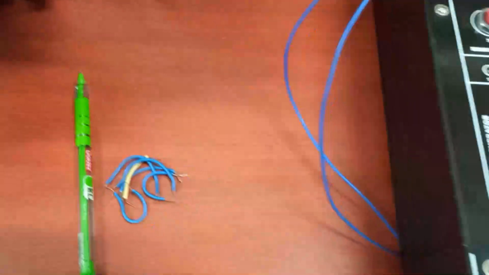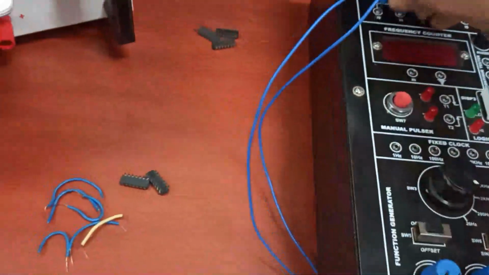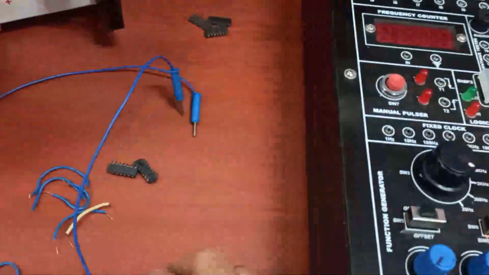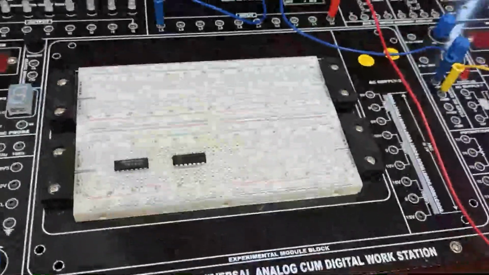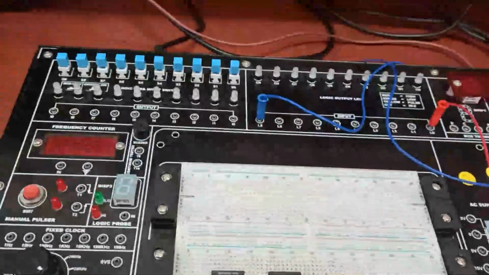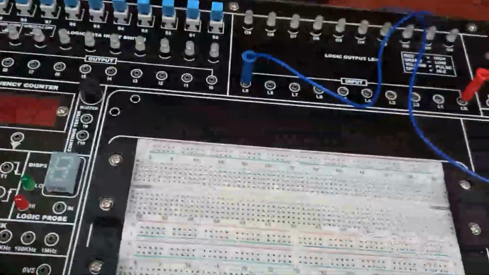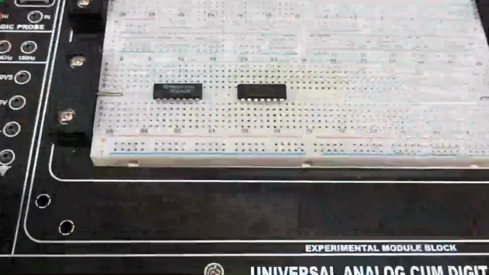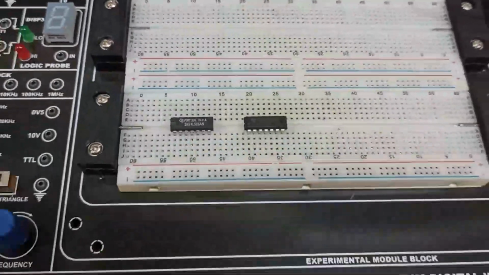For performing this half adder circuit, I need 2 ICs, some single strand wires, and some 2 mm patch cords. And then a universal development system where a 5 volts inbuilt power supply is already there, and some logical inputs and outputs. Now I have inserted the two ICs 7486 and 7408, and now I will do the connections.